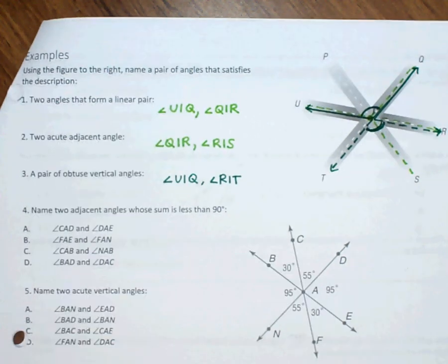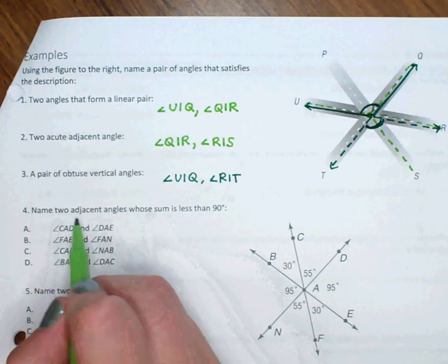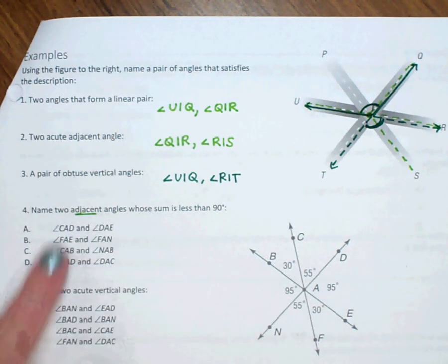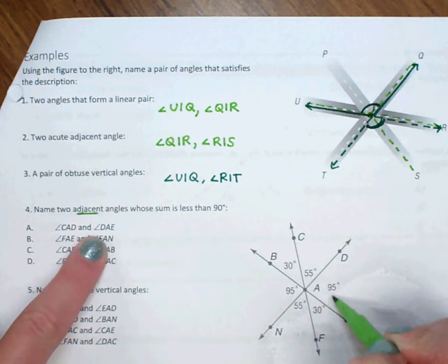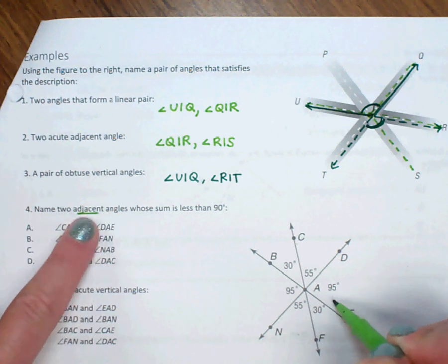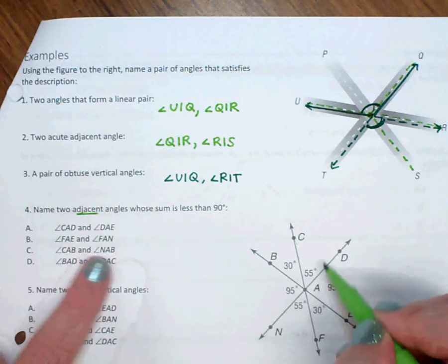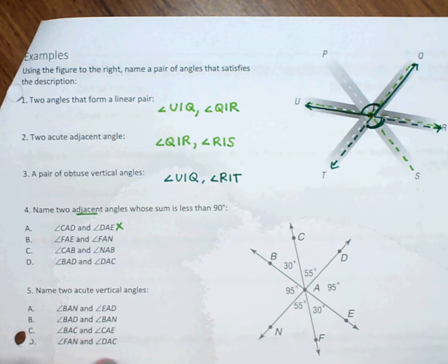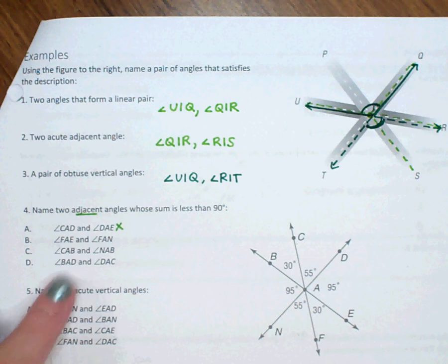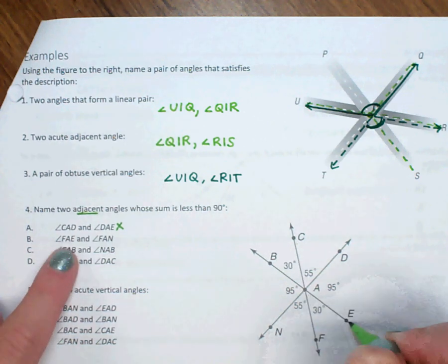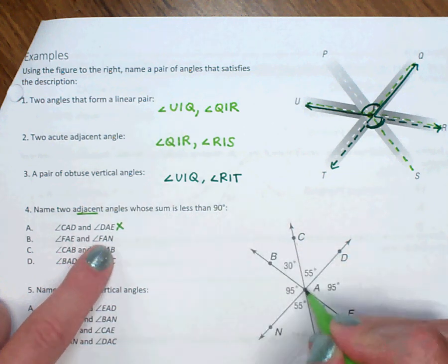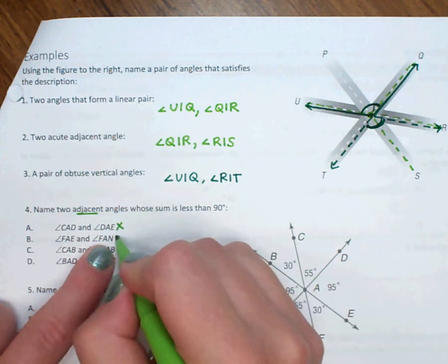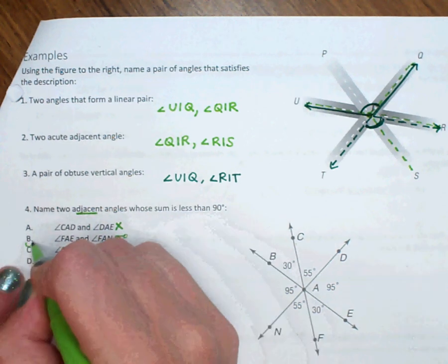Okay, so let's go through these options, and first let's pick out adjacent angles. Okay, angle CAD looks like 55 degrees and DAE is 95 degrees. So those are adjacent. Okay, but their sum, 55 plus 95, is not less than 90 degrees, so that can't be an option. Okay, B, FAE and FAN. Okay, those are adjacent angles. They share the ray FA and that vertex A. All right, their sum is 85 degrees, so that's our answer.